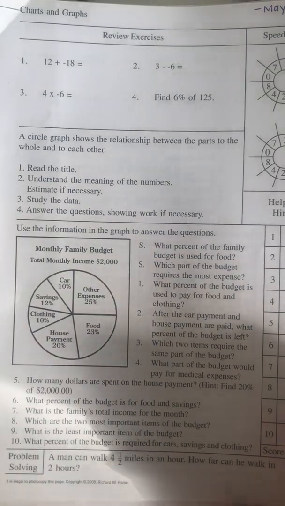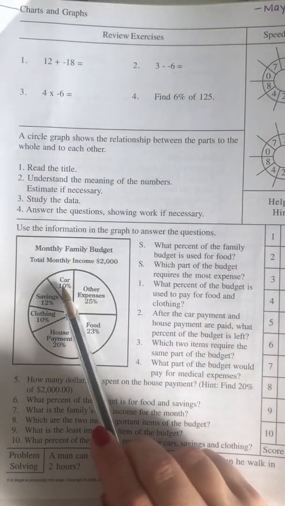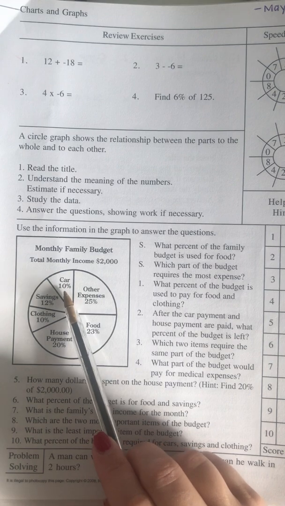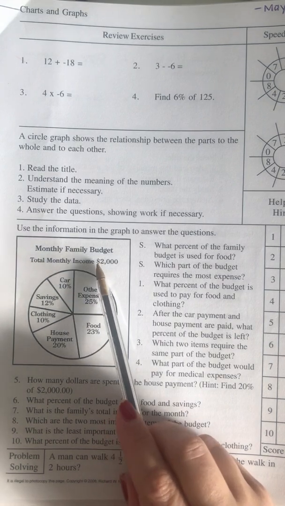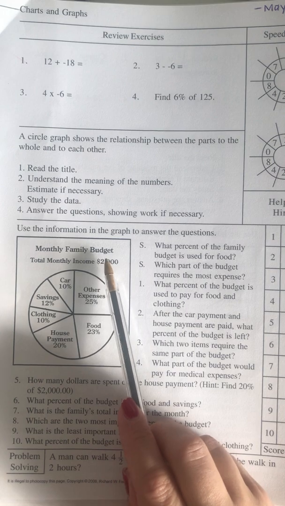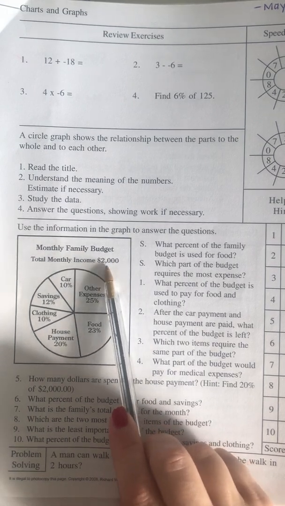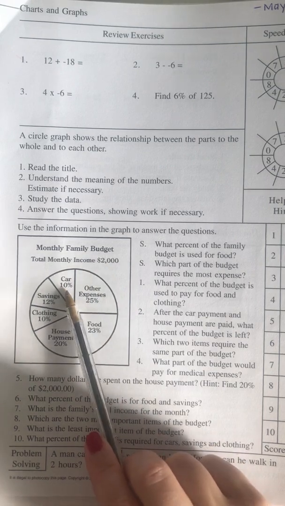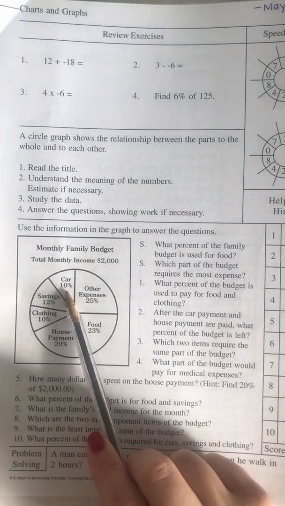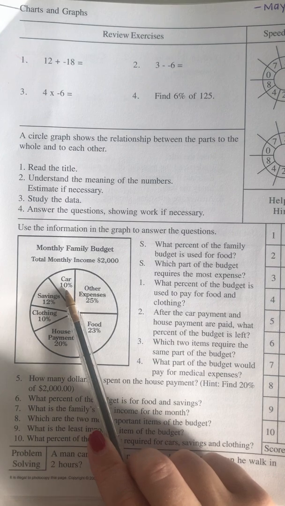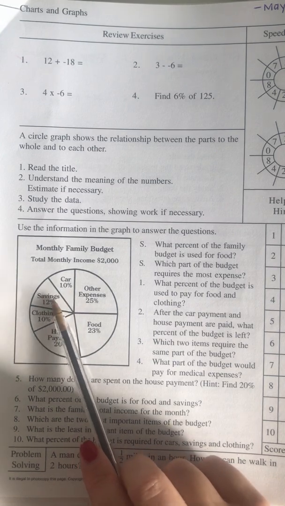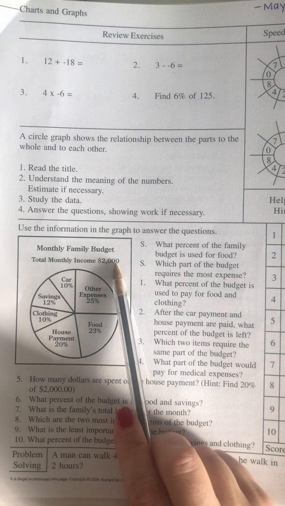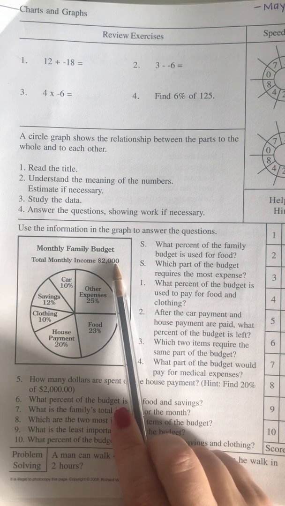So here we have a car expense, that's 10% of the income. So we're pretending that this is a family budget. The income's 2,000, so 10% of 2,000 goes to a car payment. And later, you will determine what 10% of 2,000 is if you haven't already. Then 12% goes into savings, so 12% of the $2,000 goes into savings.